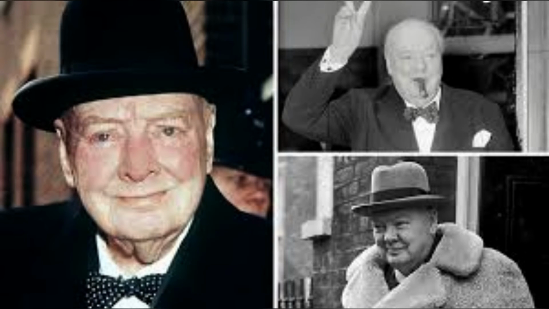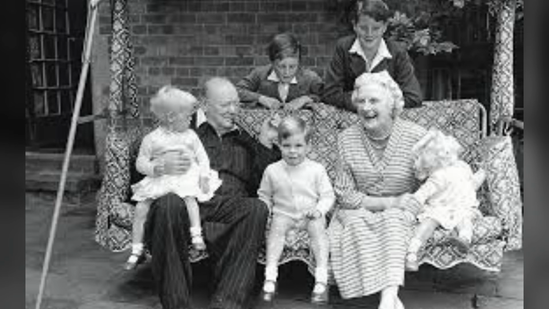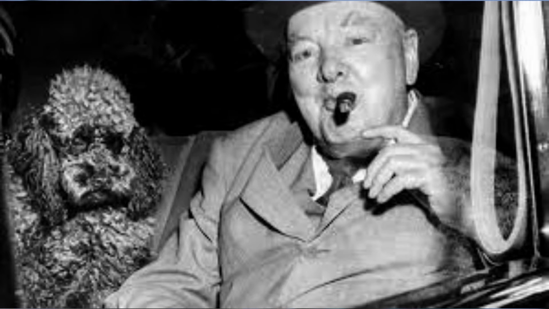Churchill was married for over 50 years to his wife, Clementine, and they had 5 children together. He was also known for his love of animals and kept a menagerie of pets, including dogs, cats, and birds.